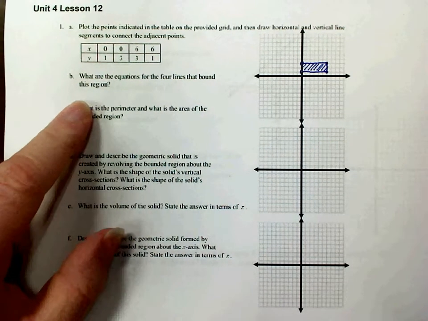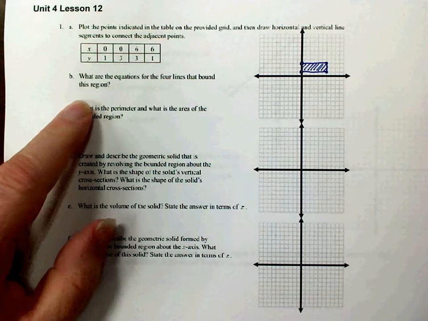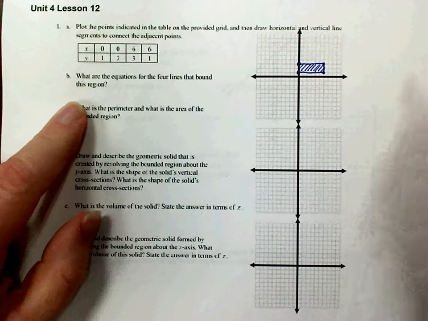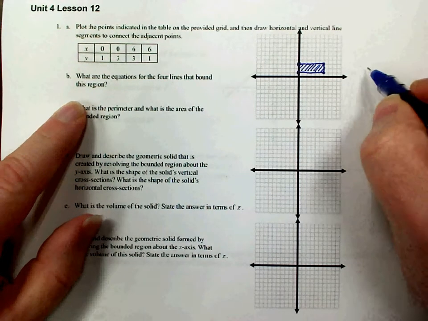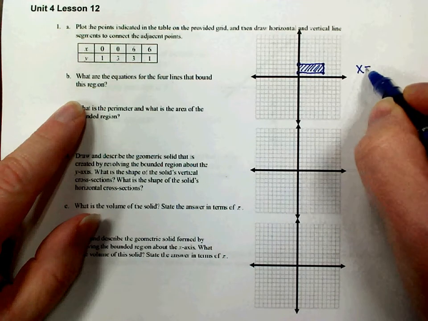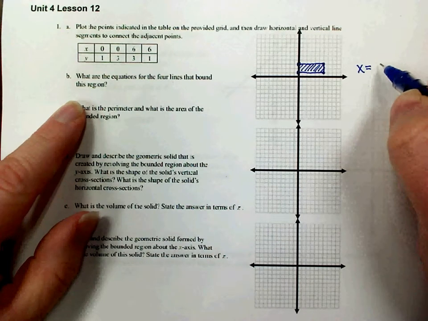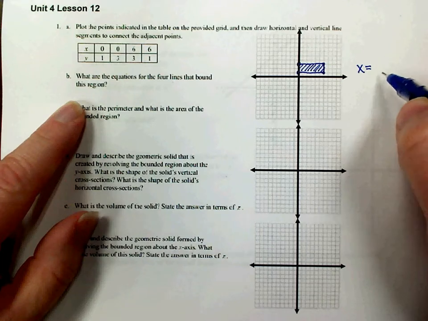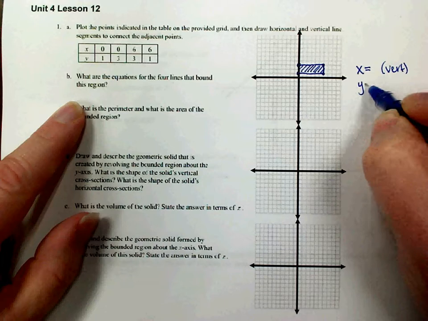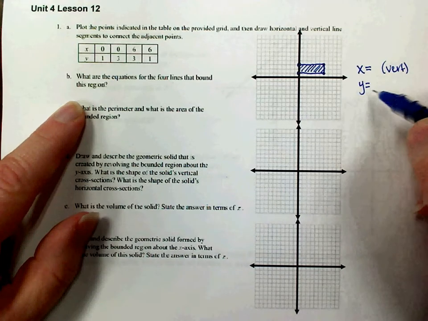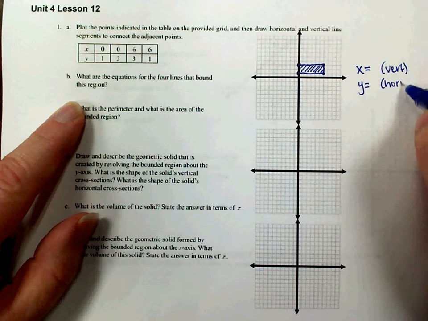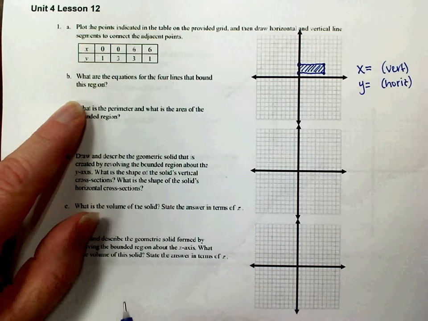Part B says, what are the equations for the lines that bound this region? So you have to remember some of your Algebra 1 skills. Remember a vertical line will always be x equals whatever the x coordinate is for every point on that line, and that's for vertical. And horizontal will always be y equals whatever the y coordinate is for every single point on that line. So that's how you write horizontal line equations.